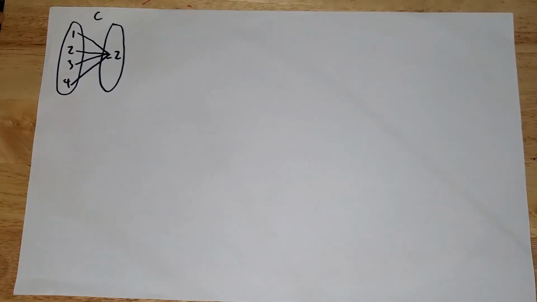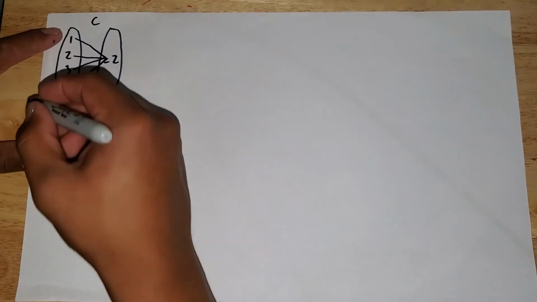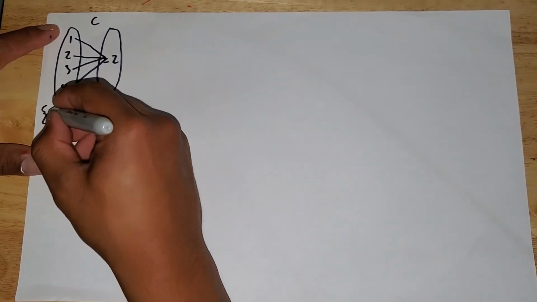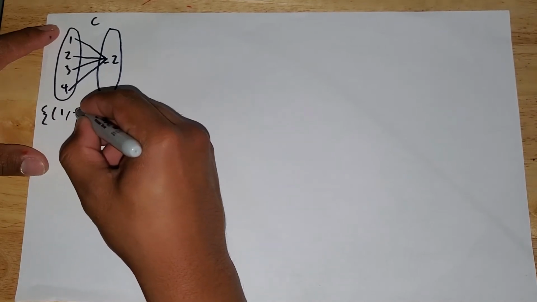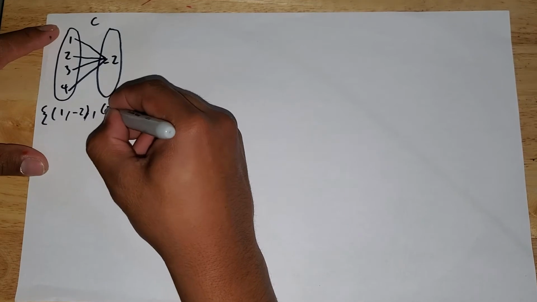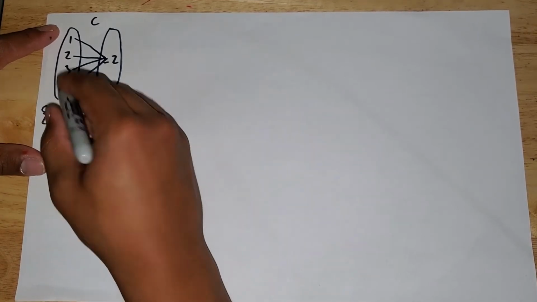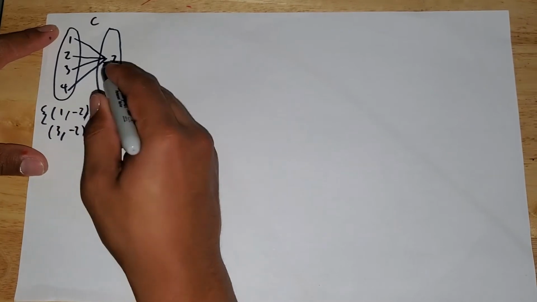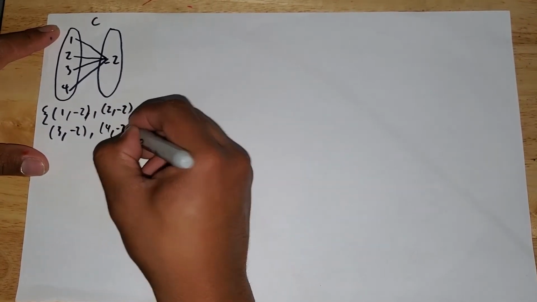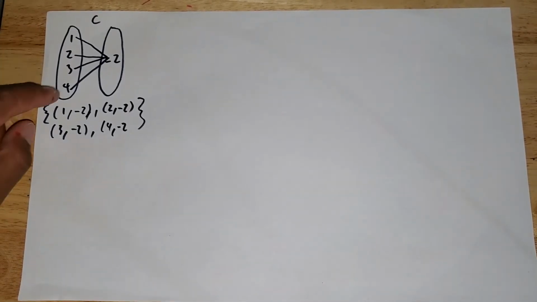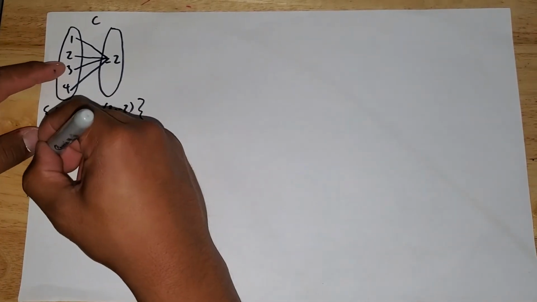this could be one relation. What that means, like if I actually rewrote it as an ordered pair, this relation would be 1 goes to -2. And then I have 2 goes to -2. And then I have 3 goes to -2. And then I have 4 goes to -2. So this is working backwards. So this would still be a function.